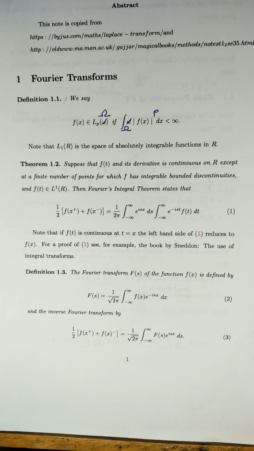We suppose that f(x) and its derivative are continuous on R except at a finite number of points, for which f has integrable bounded discontinuities, and f(t) is an absolutely integrable function on R. Based on that, the Fourier integral theorem states that for the discontinuity at t equal to x, we can split it into the positive part and the negative part, given by formula number 1.